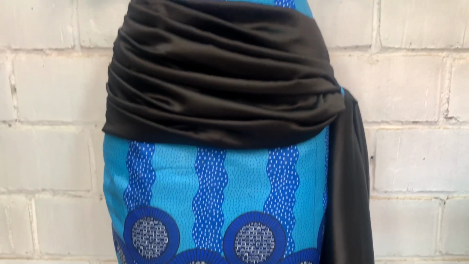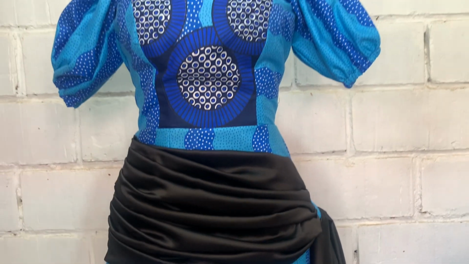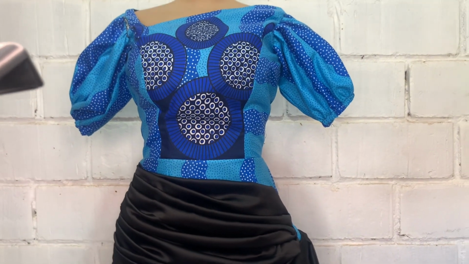On today's video we'll be making this beautiful dress with an asymmetric neckline and drape by the side.